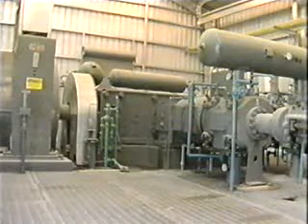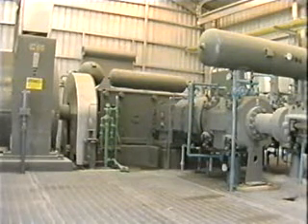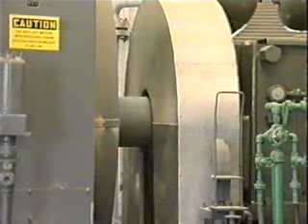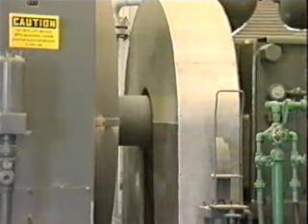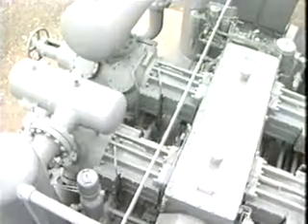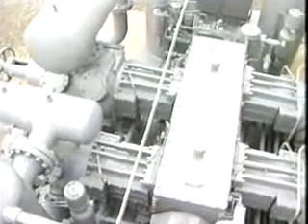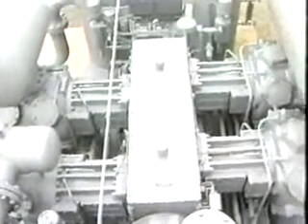In separable units, the prime mover is coupled to the compressor crankshaft. This is always done when the prime mover is an electric motor. In a horizontal balance opposed setup, there are horizontal cylinders on each side of the crankshaft.